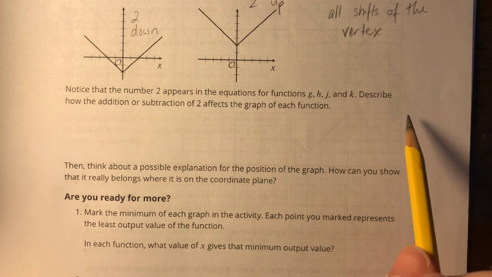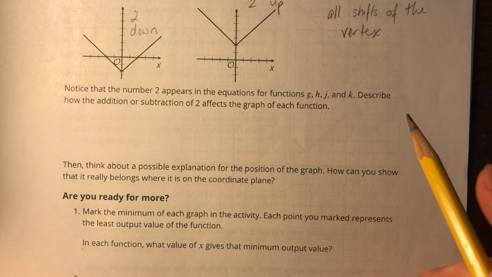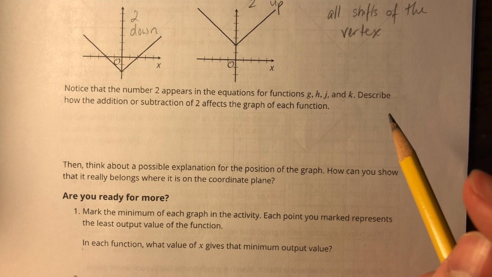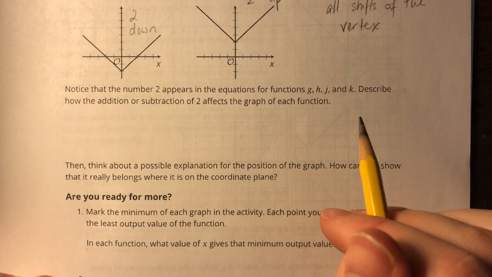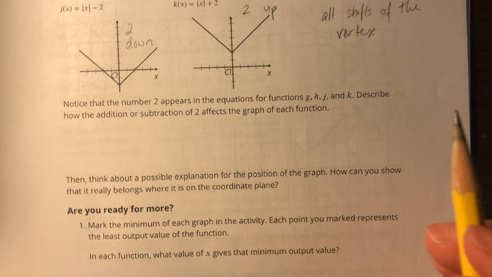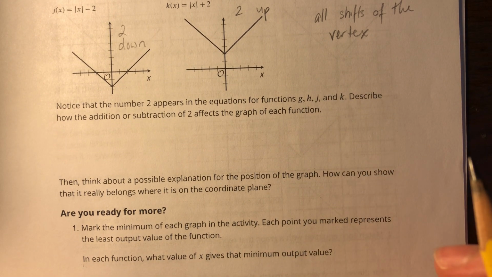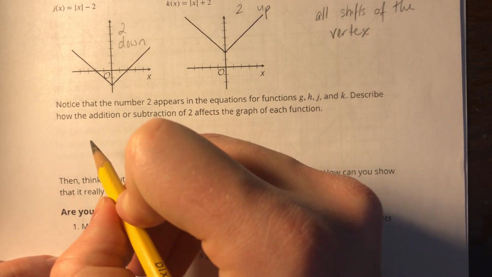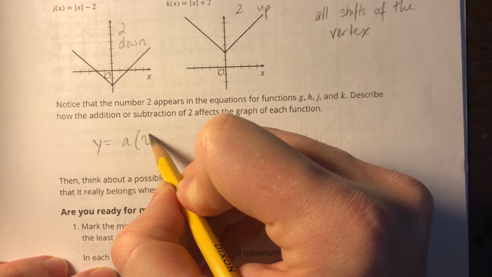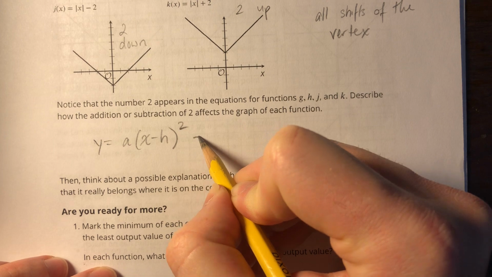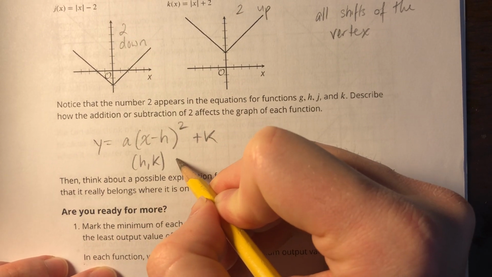Then, think about a possible explanation for the position of the graph. How can you show that it really belongs where it is on the coordinate plane? Well, this is very much like the equation for a parabola. If you remember vertex form, it was y equals a times (x minus h) squared plus k, where (h, k) is the vertex.